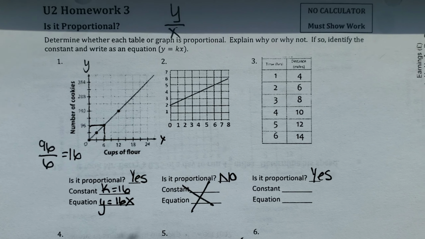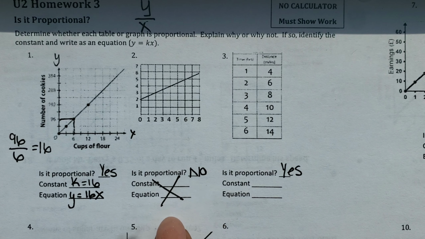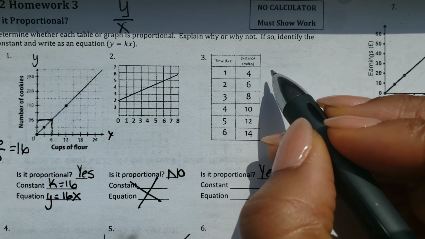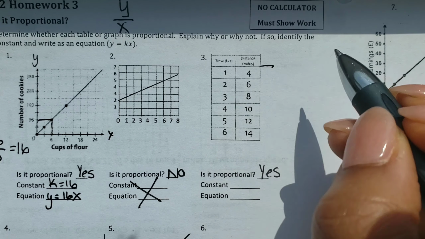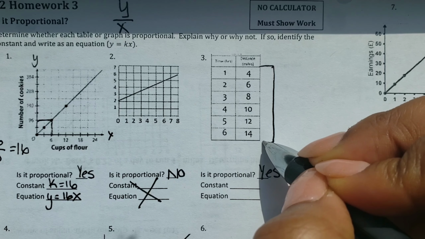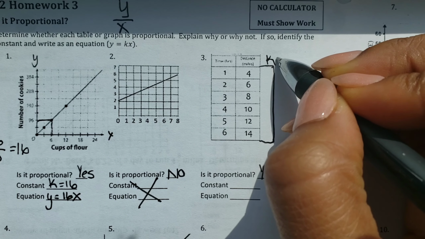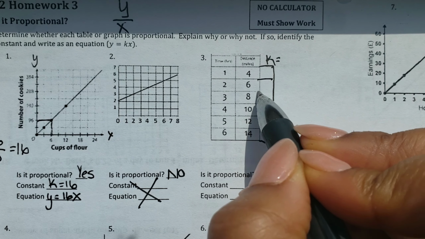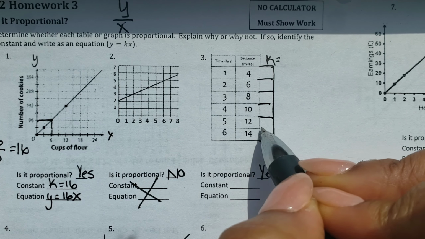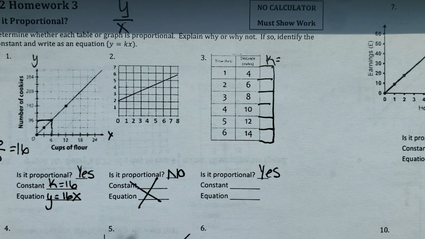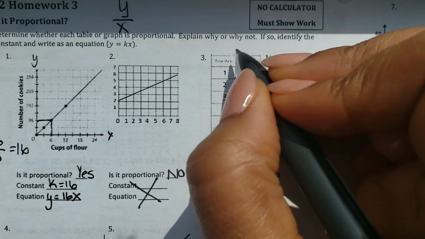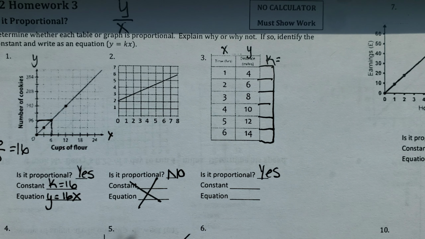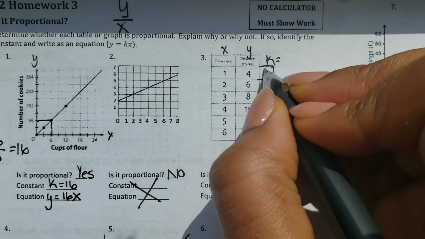Okay, let's work on this next one, number 3. So I made an oops right there, and I put yes, but it's actually a no. So when I do this, this is how I figure it out. When I make my second little chart, which is going to be my k, I'm going to make another little side of my graph, right? I'm going to be doing the same thing as you see up top, which is y divided by x. And I'm doing 4 divided by 1. 4 divided by 1, let me label that, x and y. 4 divided by 1 is going to give me, of course, 4.